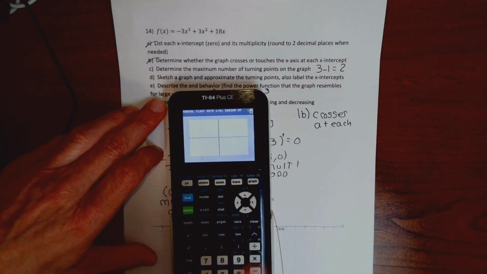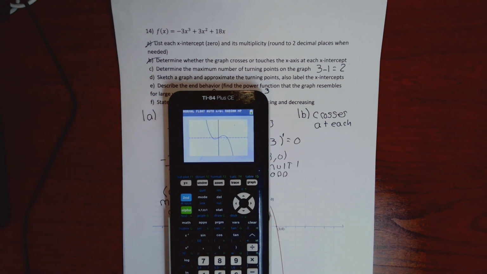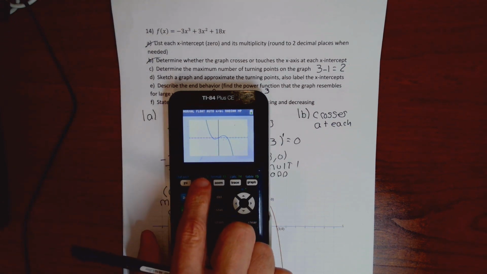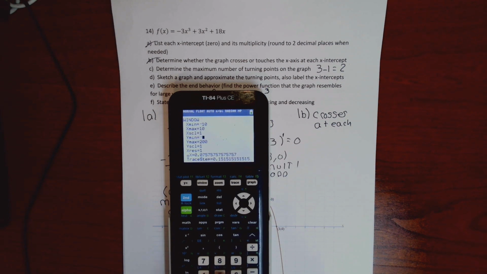Hit my graph. If the max and mins are close to the top and the bottom, I'm good. They're way away. Look how far the max and the min are away. I'm going to scrunch it way down. I'm going to go all the way down to the 50s on the y's to try to get those maximums and minimums closer to the bottom and the top of the screen.